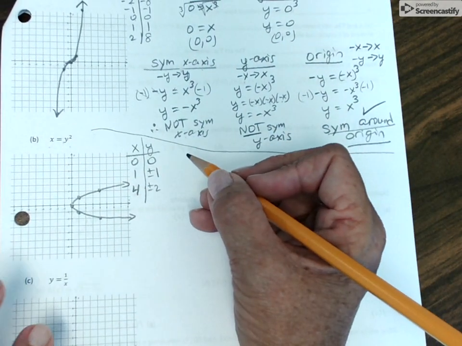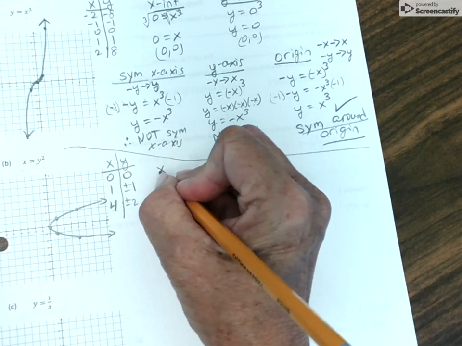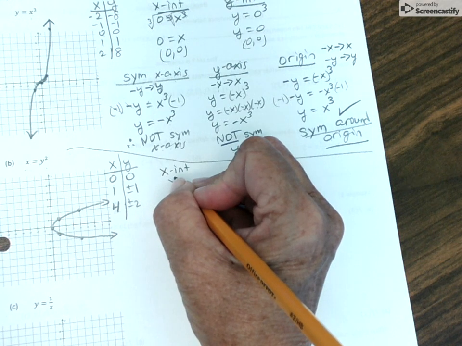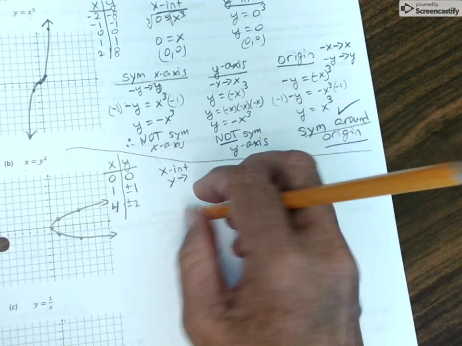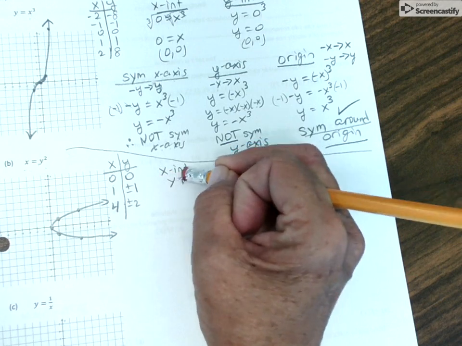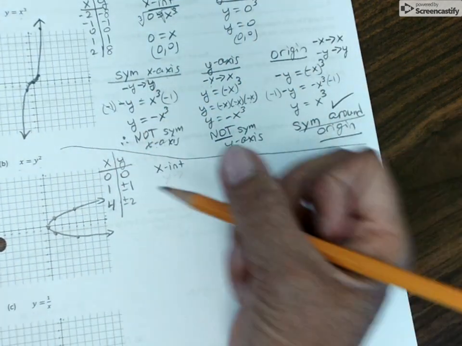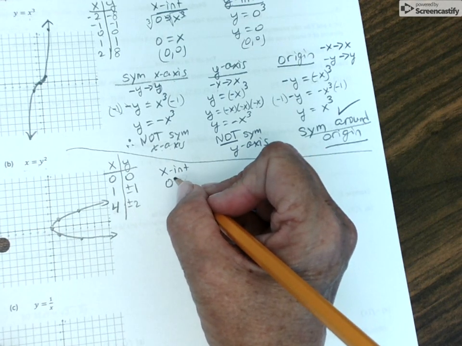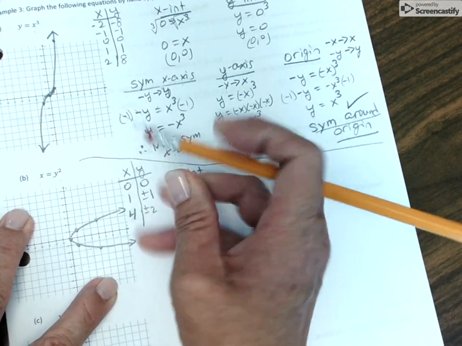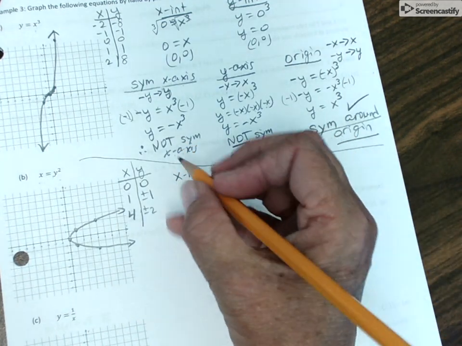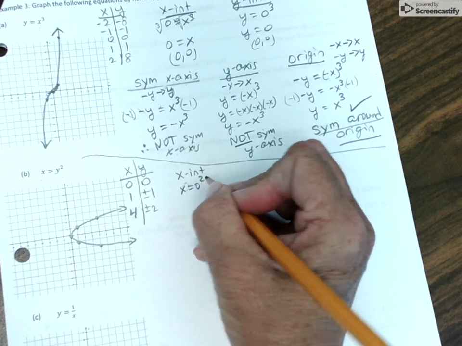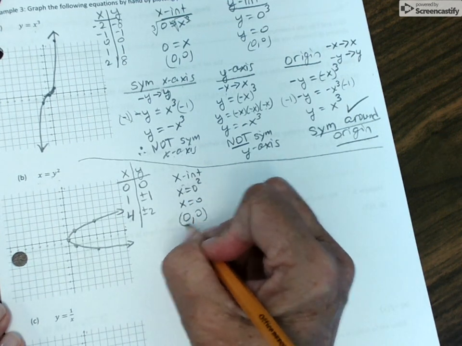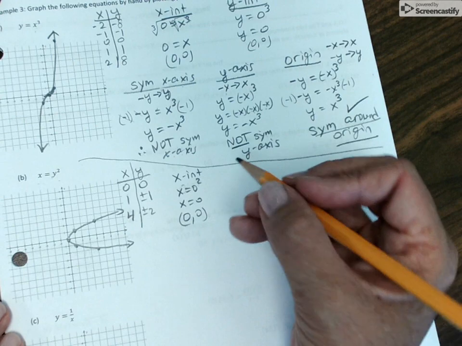Checking for x-intercept and y-intercept. So x-intercept, that means we're going to replace the y with 0. So let's do that the correct way. So wherever there was a y, I'm putting 0. Sorry, guys. It is x equals y squared. So x equals 0 squared, x equals 0. That tells me my x-intercept is at 0, 0, which we can see already.